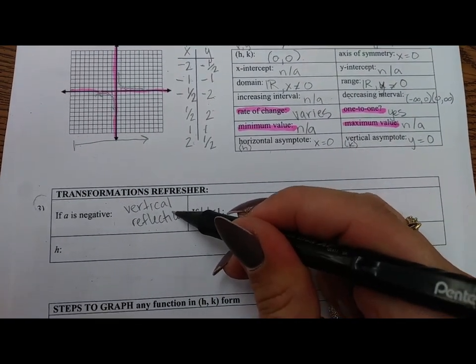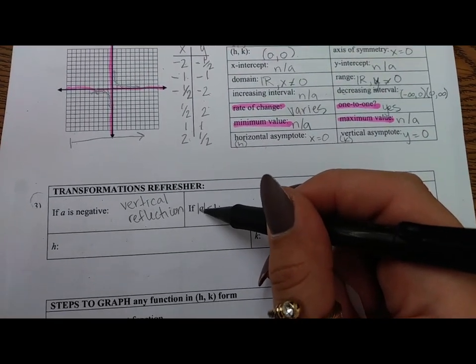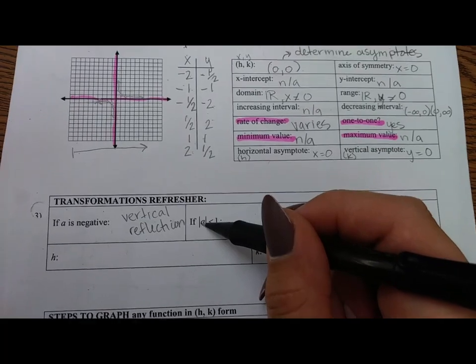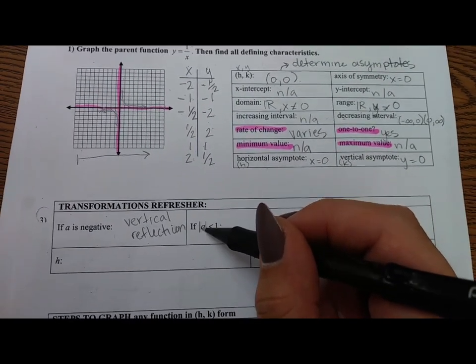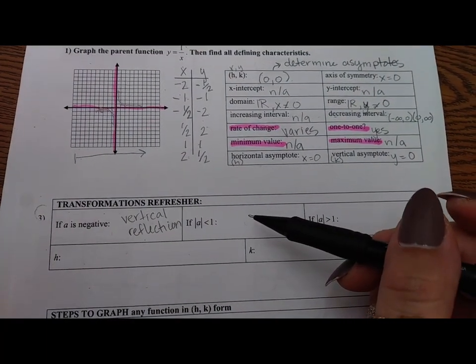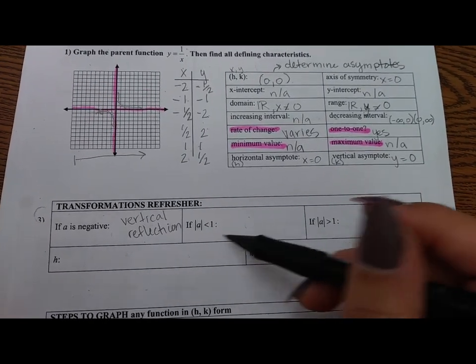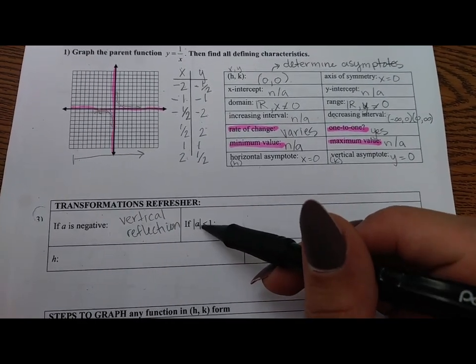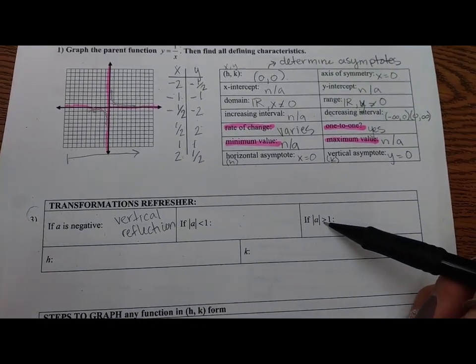When the absolute value of a, this is so important because I see you guys with an a value of -3, and you say -3 is less than 1, so it's a vertical compression. But it's not, because the absolute value of that -3 is +3. So that would put it in this section here.